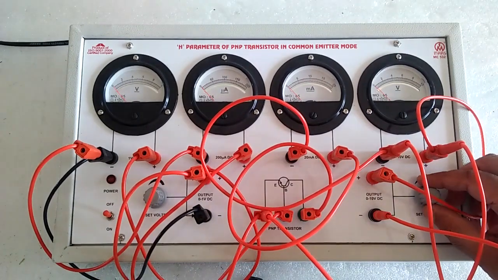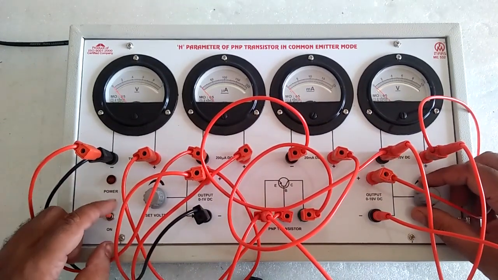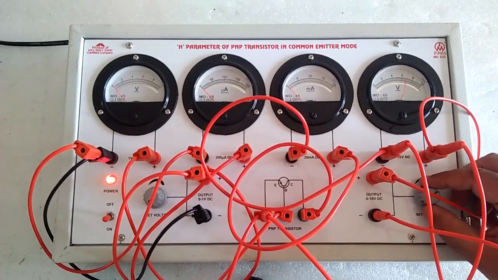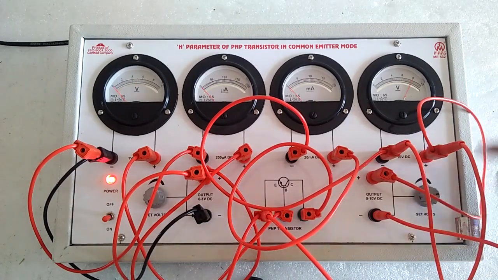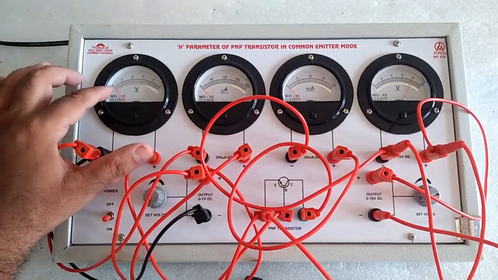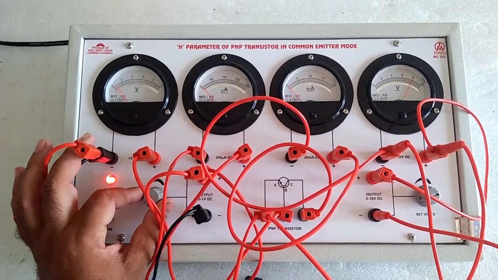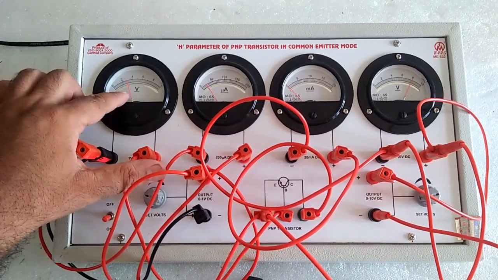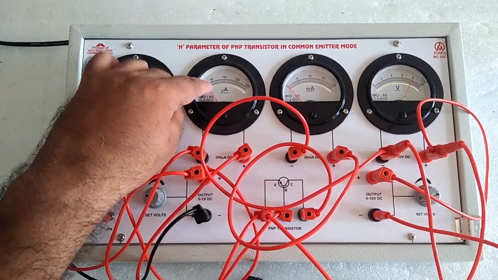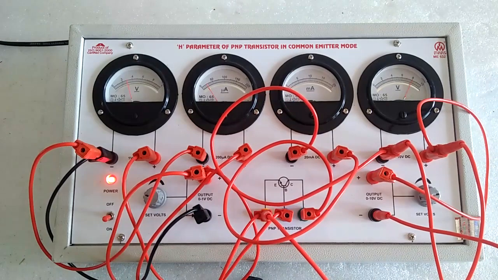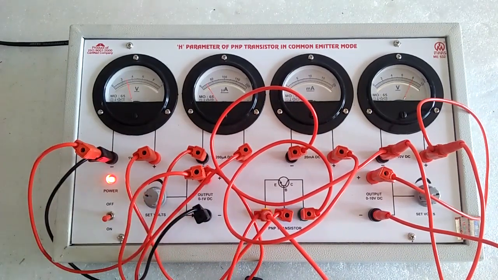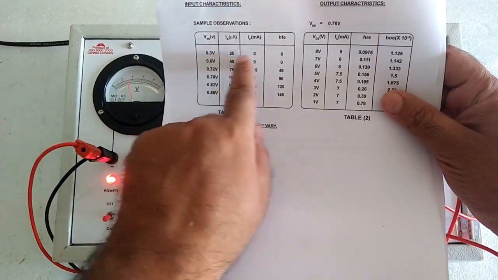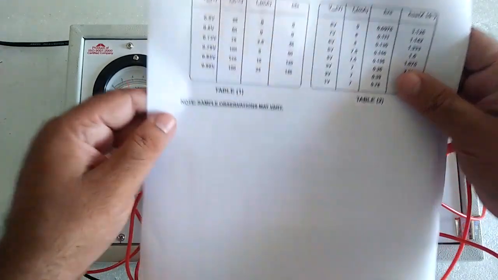First of all, for the input characteristics, switch on the instrument and set the VCE at 8 volt. Here we have 8 volt. Now gradually increase VBE around 0.3 volt. Here we note down the IB. IC is 0. IC will come around 0.7 volt. The sample observations we have, and this may vary piece to piece.